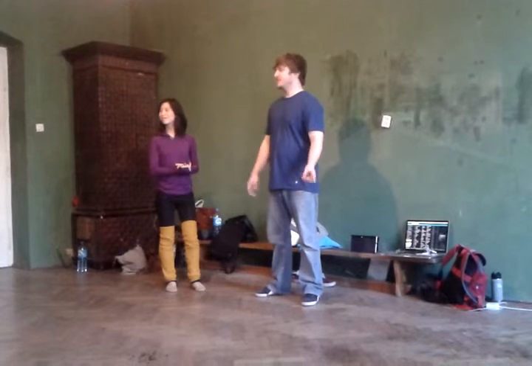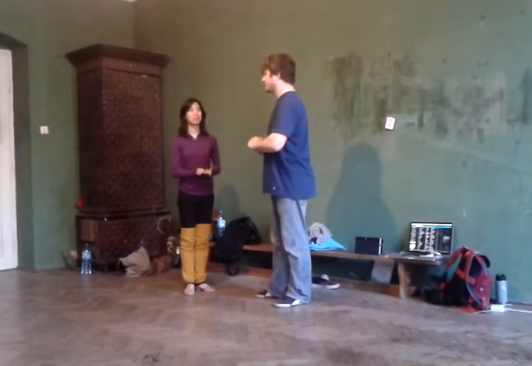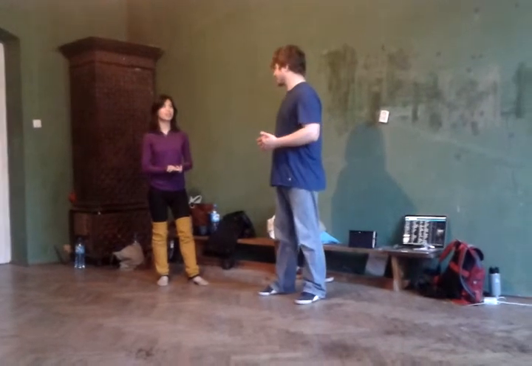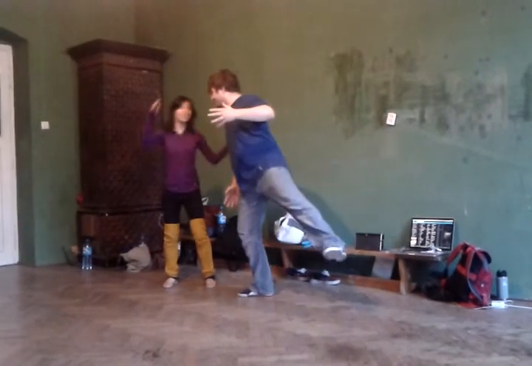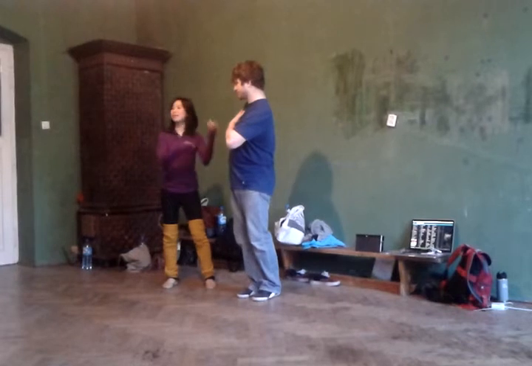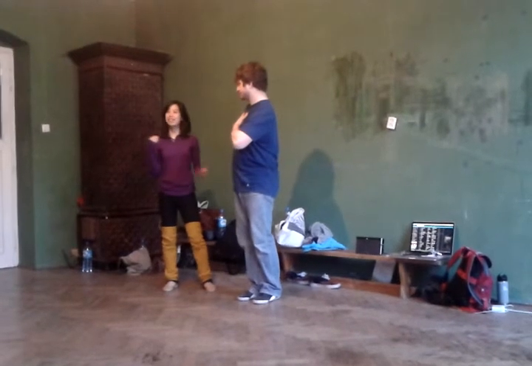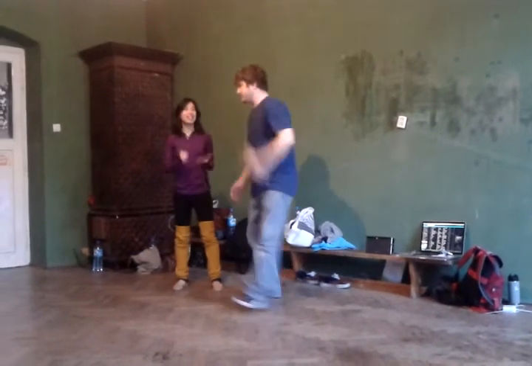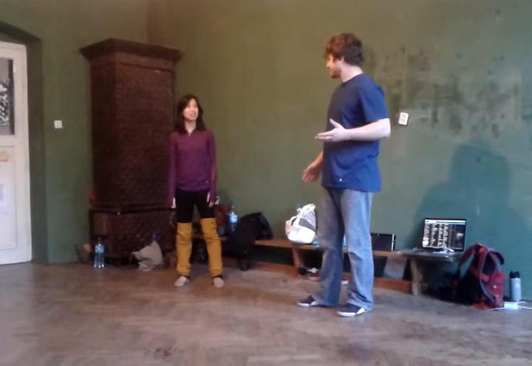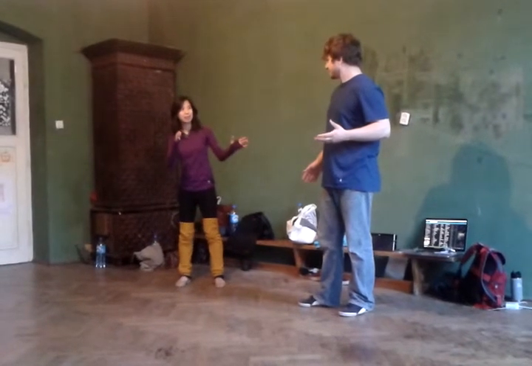3, 2, 1. Moving on. So for conversational dance, we started off with what? We started with the posing exercise. So Jeannie makes a pose, I make a pose. So we're just passing the ball back and forth that way. We added heights, distance, and also the timing in between.